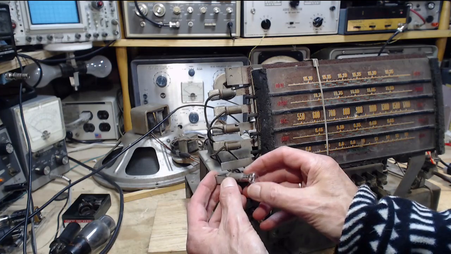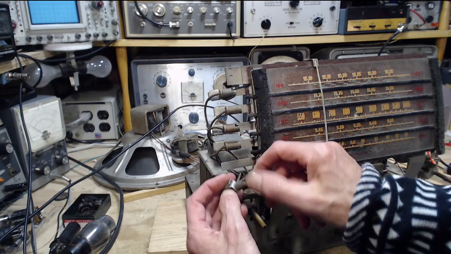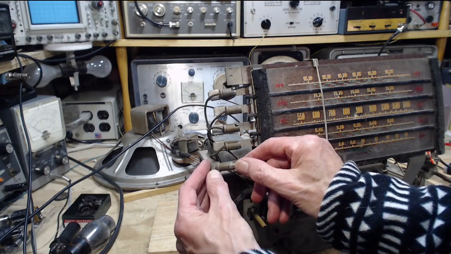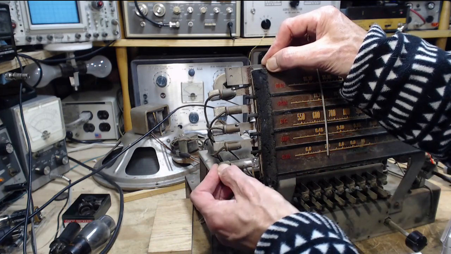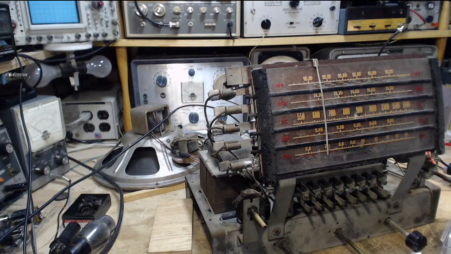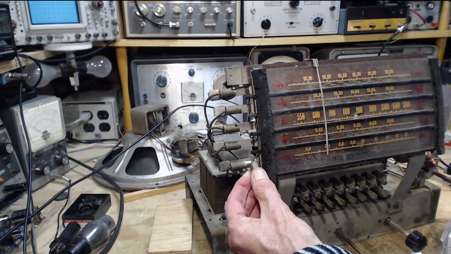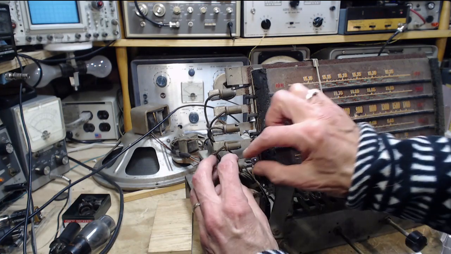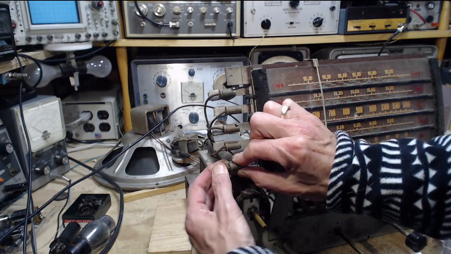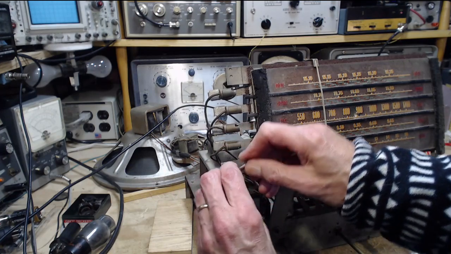Oh, okay, got it in there. So obviously one problem is you can't possibly put these sleeves over it. No reason to think 44 is the right one anyway.